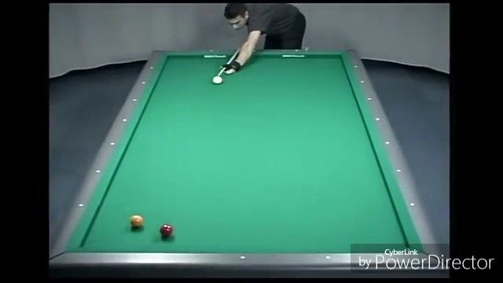This arrival can also be achieved by playing first the long cushion with reverse English.